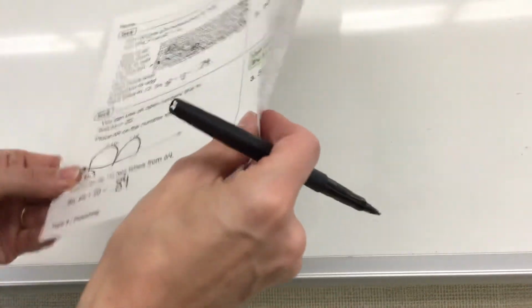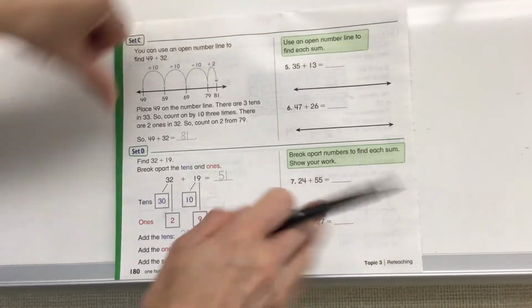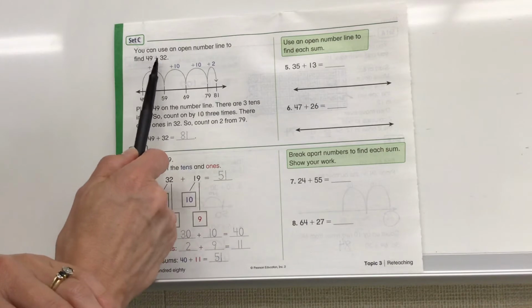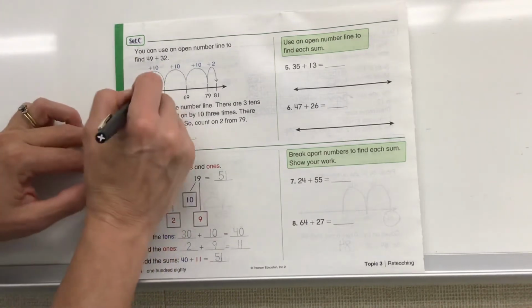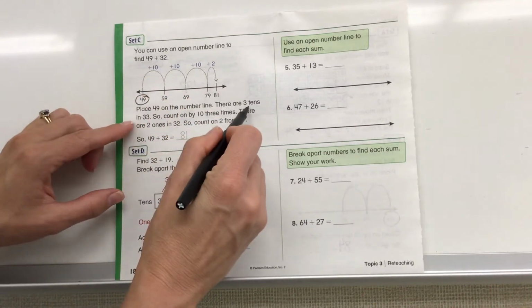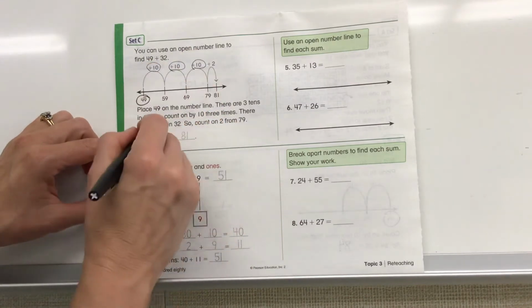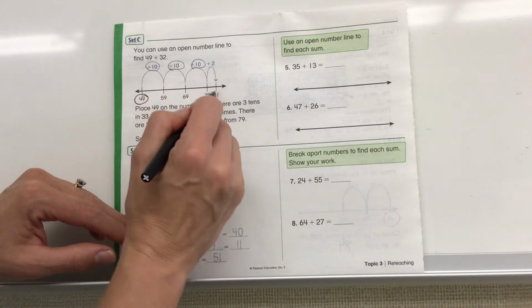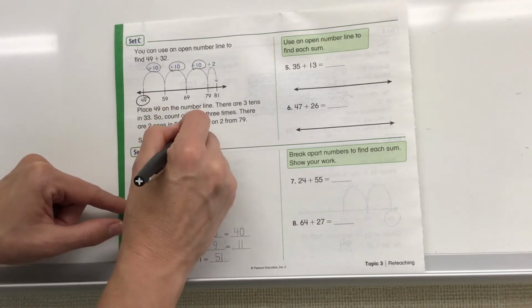All right, let's go in here to the back of our page, page 180. All right, set C. You can use an open number line to find 49 plus 32. Place 49 on the number line. So right here, we have 49 on the number line. There are 3 10s in 32. 10, 10, 10. And 2 1s in 32. So count on from 79 2 times to 81. So 49 plus 32 is 81.